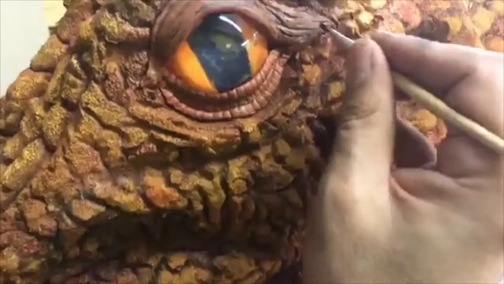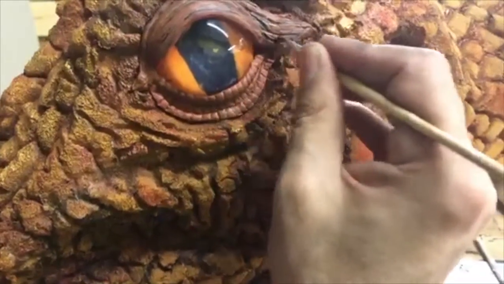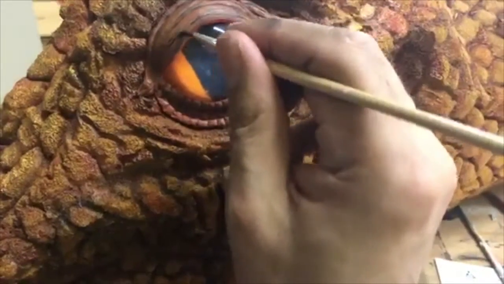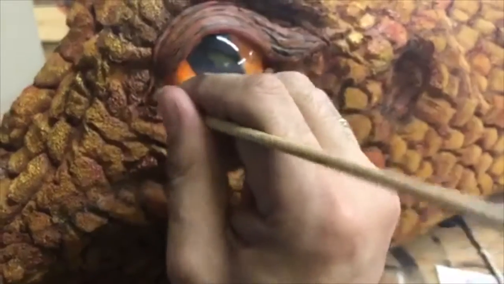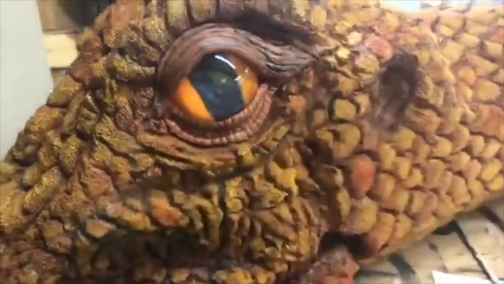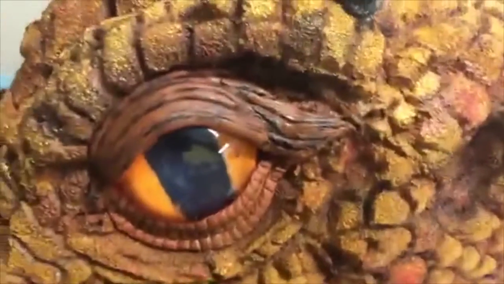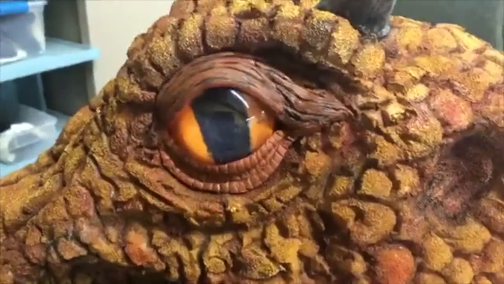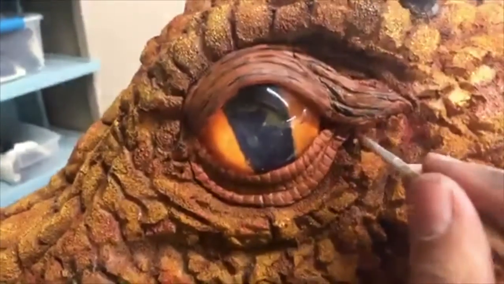So with these really fine details, and remember, this is just the second coat, that's where you can get right up close and start to suspend your disbelief, that, wait a minute, maybe this animal is real. So this is what I'm doing right now: I really want to bring out the highlights.